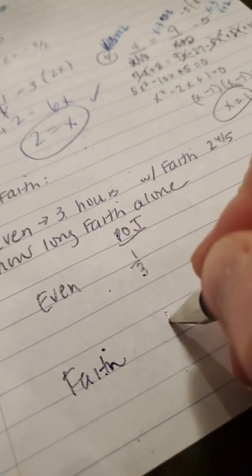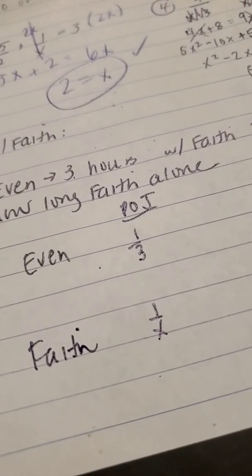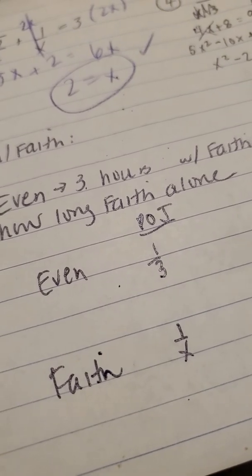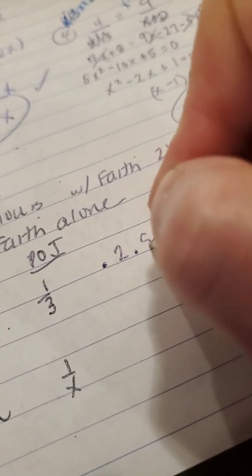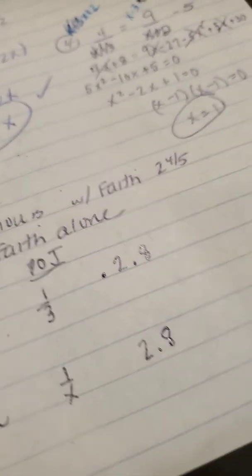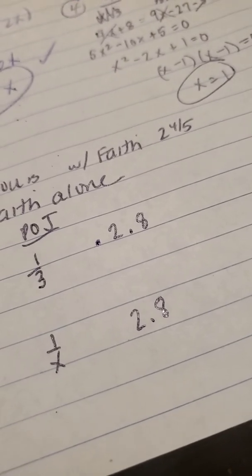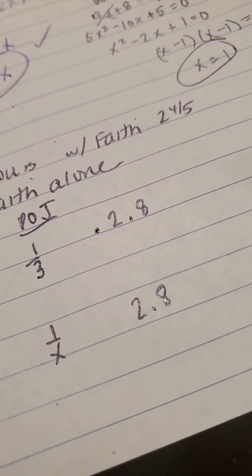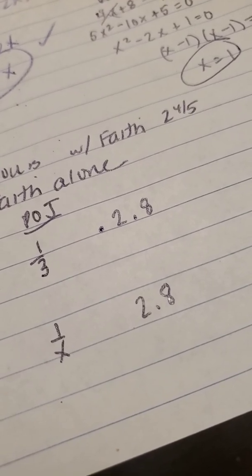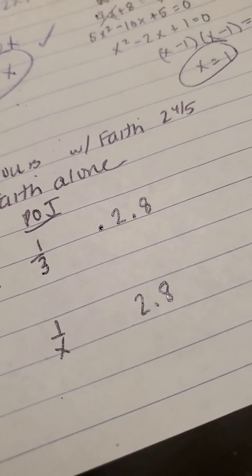And I know the question is saying, how much of the job can Faith do alone per hour? If it just was Faith working, how long would it take her? They tell you that these two guys are going to work 2 4/5 hours. So I'm going to change it to 2.8, which I might regret. I may want to do that as an improper fraction since that's how I do most of my work anyway. Yeah, I'm sure I'm going to change that.